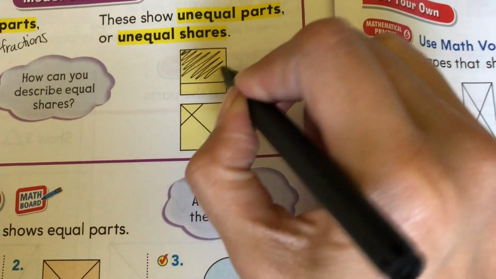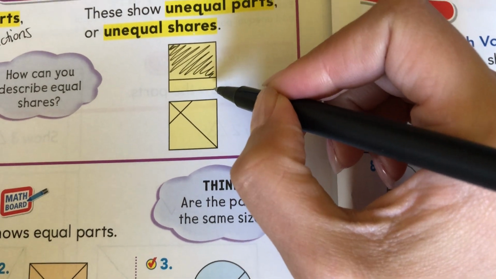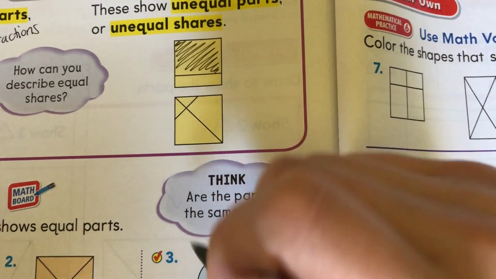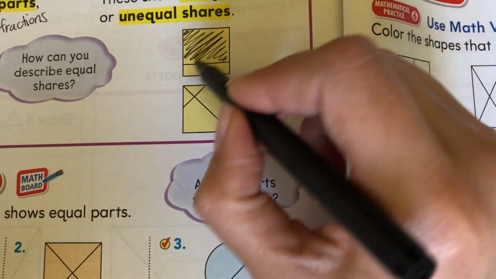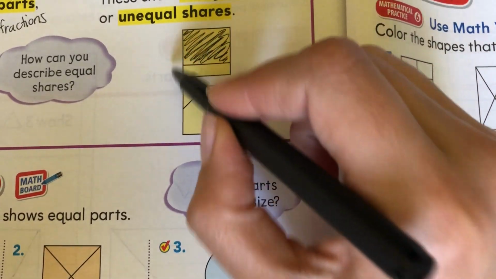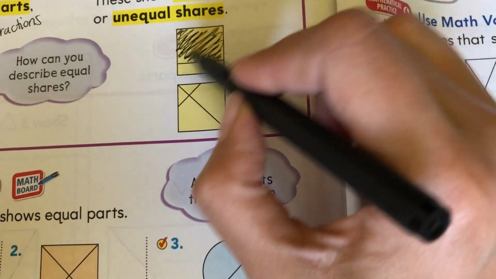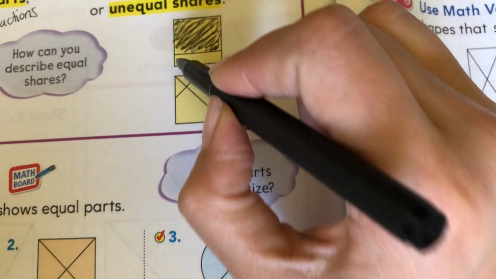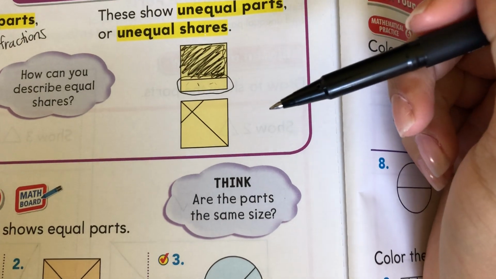This shaded region, I'm going to shade it so you can see the difference, is definitely not equal to this portion down here. So that would be an unequal split. If I said, oh look, I'm going to split this chocolate bar up with the class, and I gave one student this huge piece and another student this little chunk right here, that wouldn't be fair.